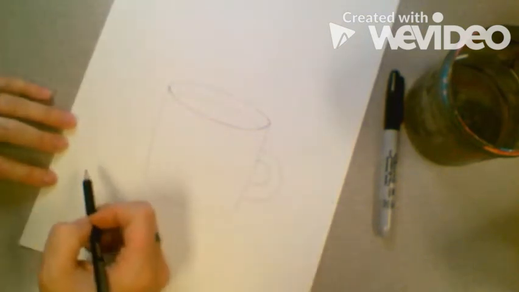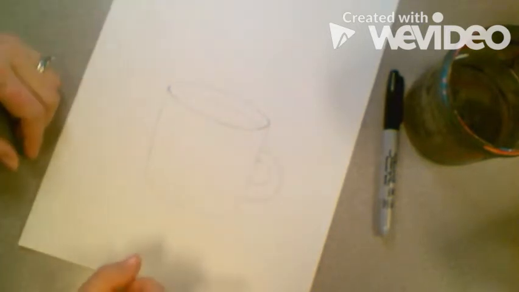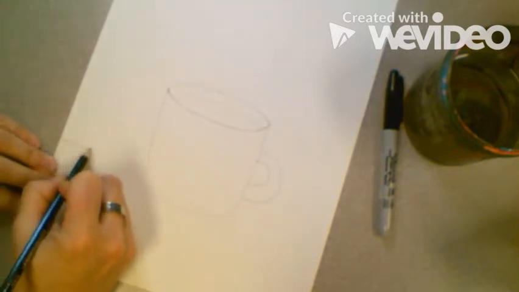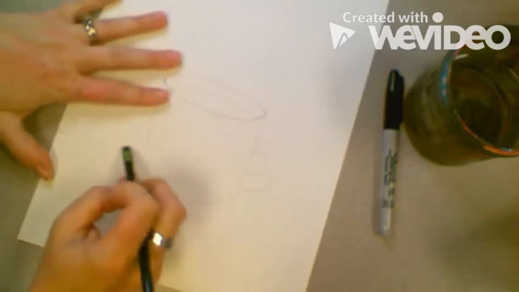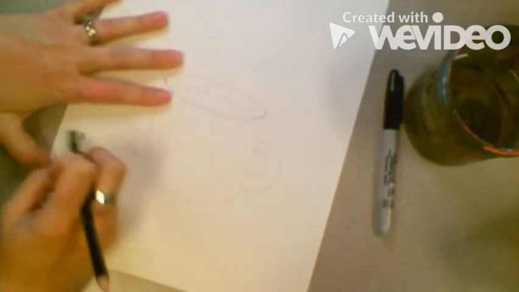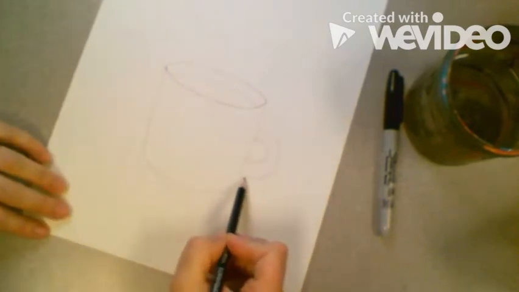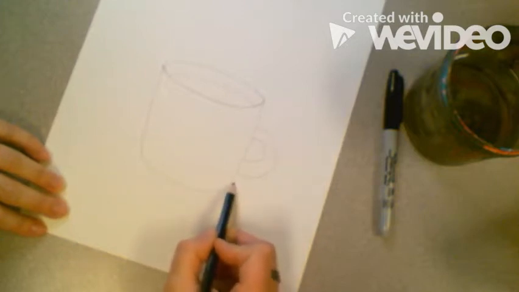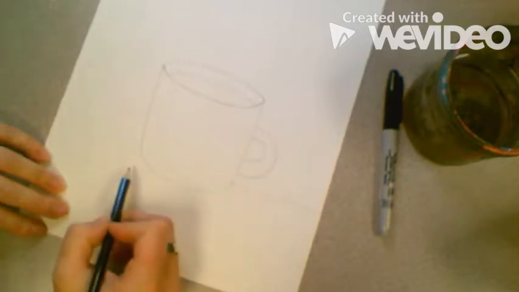Now, our cup needs a table to sit on because it can't just be floating in outer space. That would be pretty funny. So I'm going to draw a line across, and I'm actually going to erase my line just a little bit because I want my line to come just a little below where this handle is. So right about here.